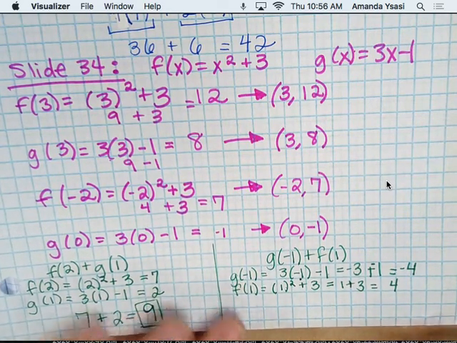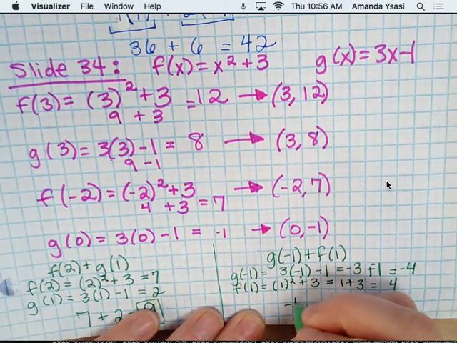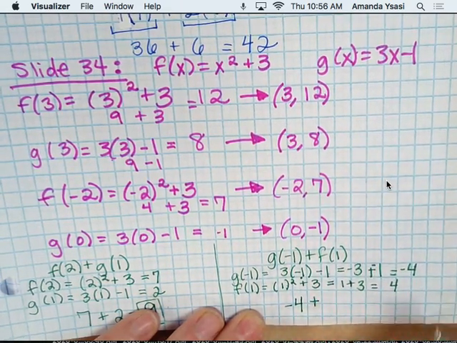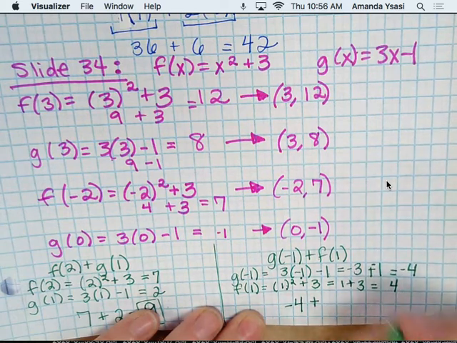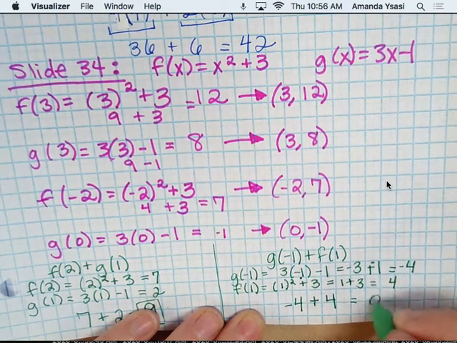And then you add them together. So it says g of -1, so that's -4, plus f of 1, +4. -4 plus 4, what does that equal?